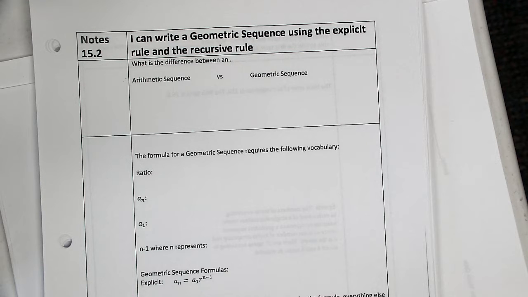Remember, it was harder because you always had to work backwards. The cool part about today with the recursive rule is you don't have to solve the recursive rule. You just have to write the recursive rule. You just have to write the formula, then you're done. However, we are going to solve using the explicit rule. So we're going to solve a geometric sequence using the explicit rule.